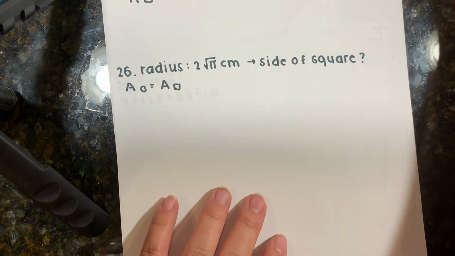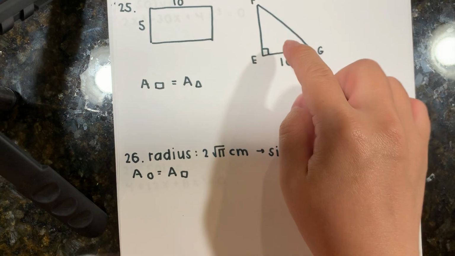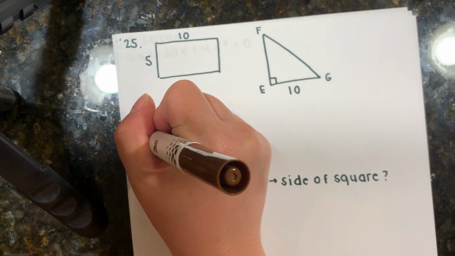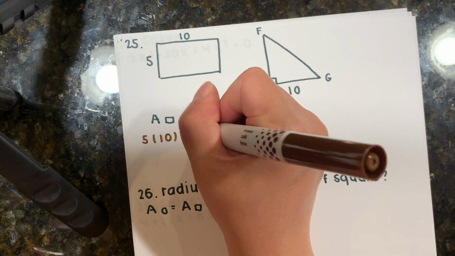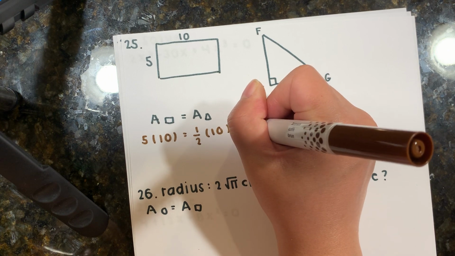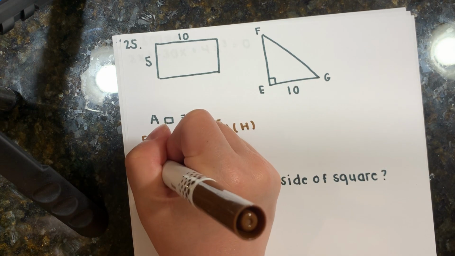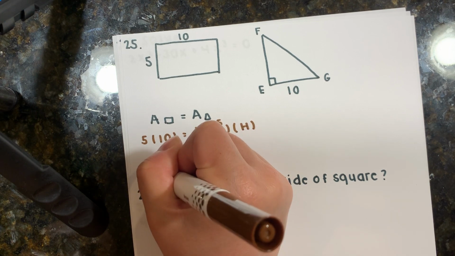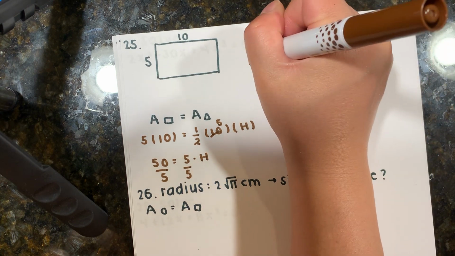Now looking at number 25, it says that the area of this is equal to the area of the triangle. So when you find the area of the rectangle, it's just going to be 5 times 10. The area of the triangle is going to be 1/2 base times the height. So this would become 5. So I have 50 equals 5 times the height. If I divide by 5, I get the height is equal to 10. So this would be the height.